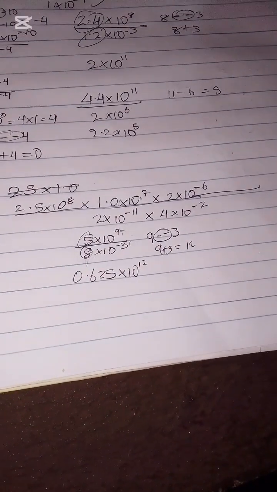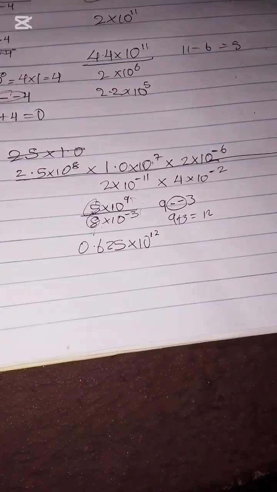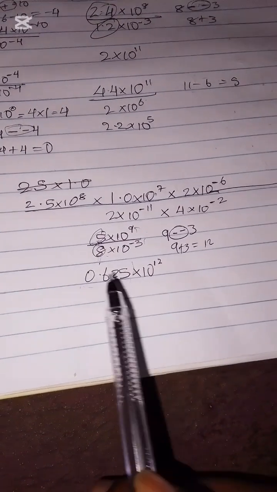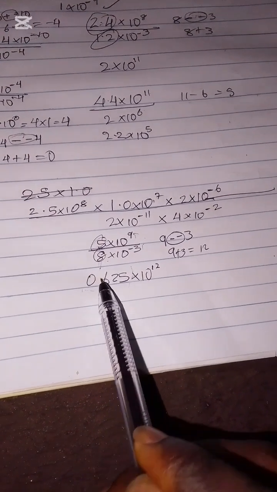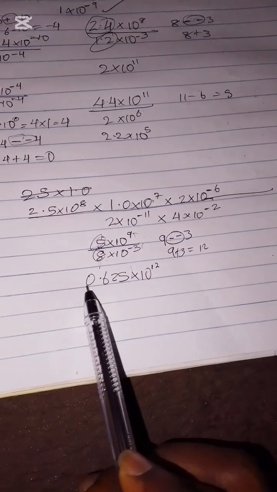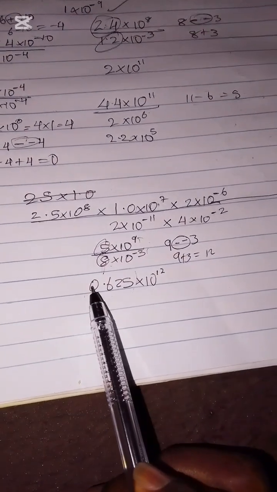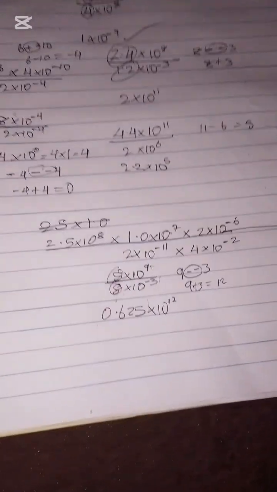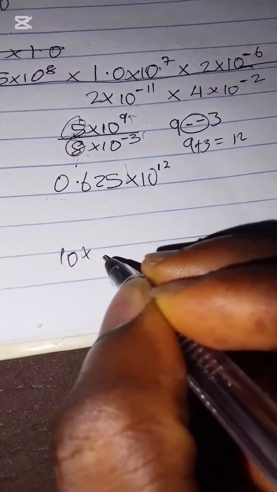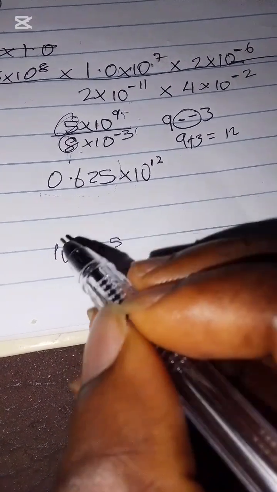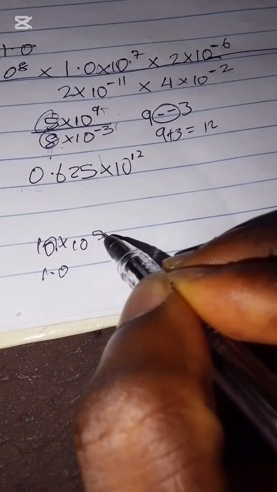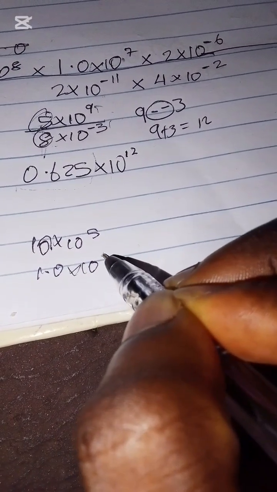Now remember that whenever you're expressing your standard form, you see this value here. It must not be 0 point something. The value behind the decimal point, the value here must be greater than 0. It can be 1, 2, 3, 4, up to 9. It must not be greater than 9. It should never get to 10. Once it gets to 10, let's say you're having 10 times 10 raised to the power 5, you must shift the point from here to here. Since you moved towards the left, you become 1.0. Then this 5 will increase to 6, times 10 raised to the power 6. That's what you do.